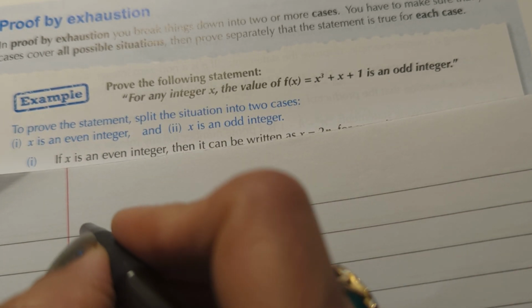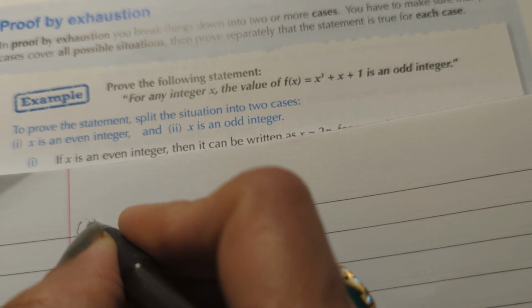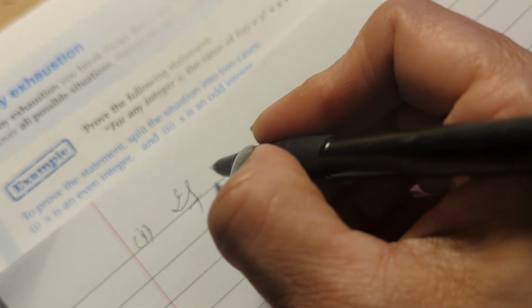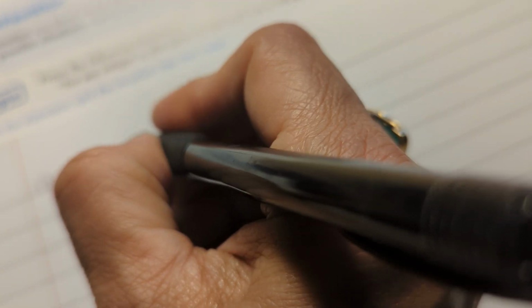In the first condition, I will write: if x is an even integer.